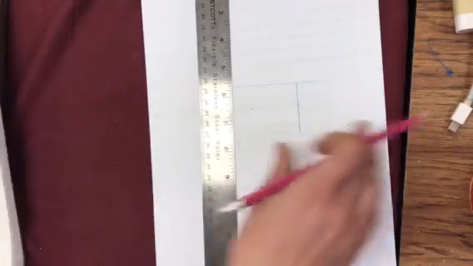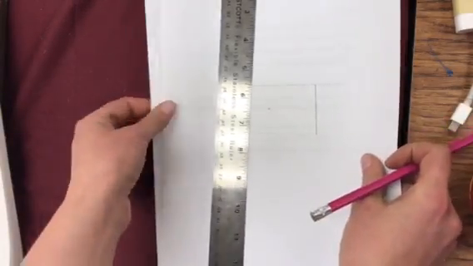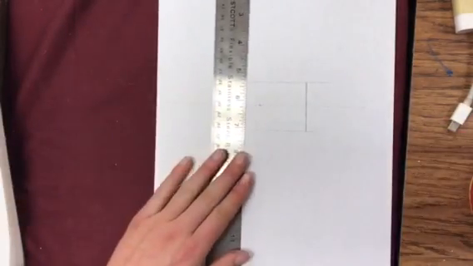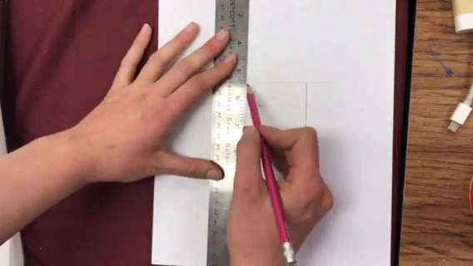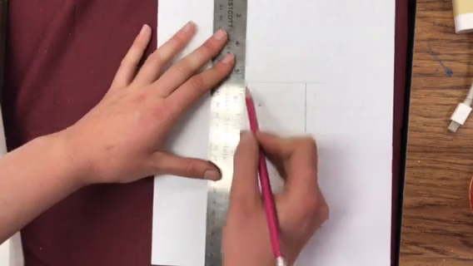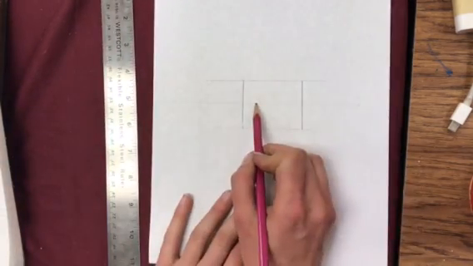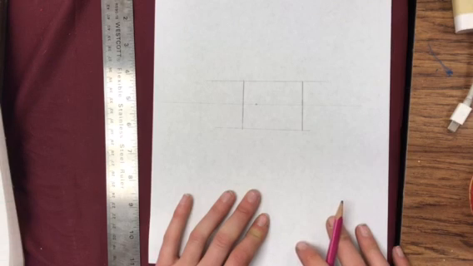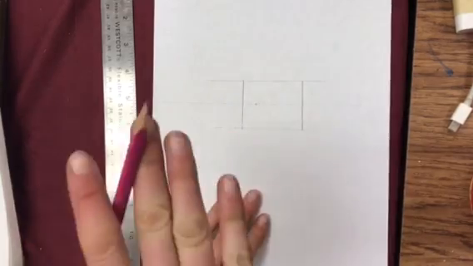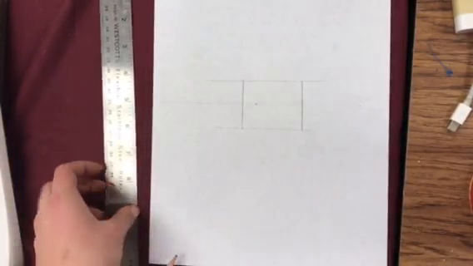Oh, so much paper. There we go. 1, 2, looks about right. And there's the back of my wall. You're going to notice that my vanishing point is not in the middle of my wall. That's okay. It's going to make it look like we are not standing in the middle of the hallway. We're standing off to one side.